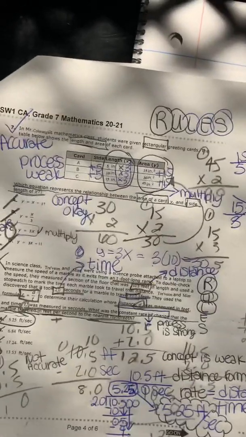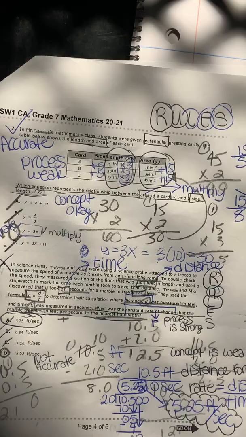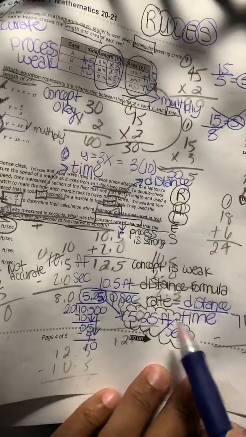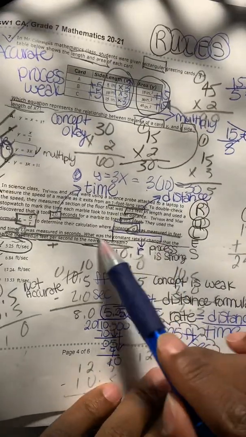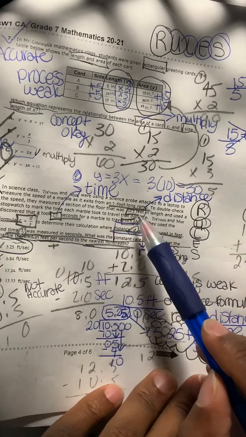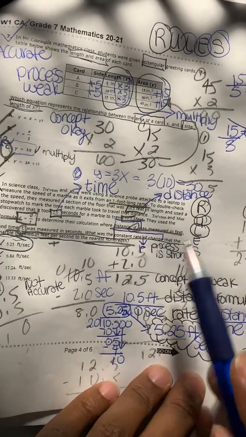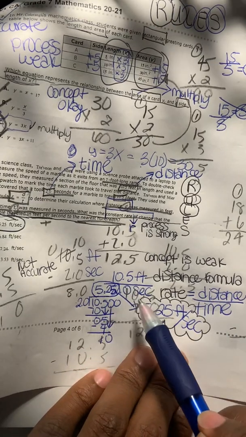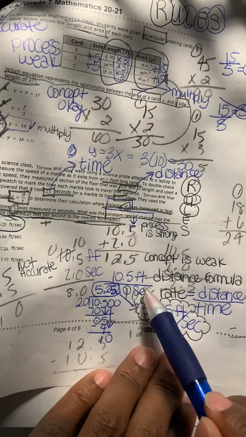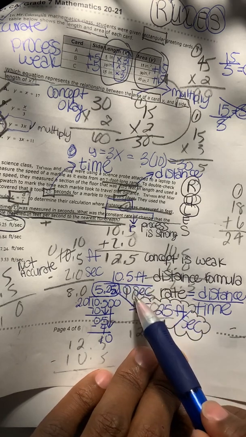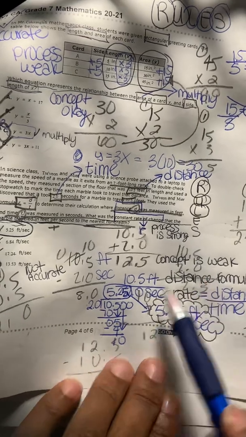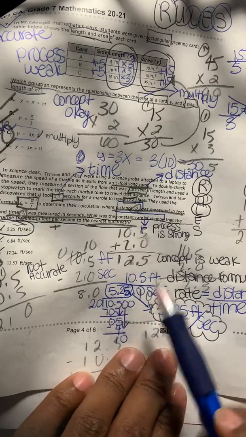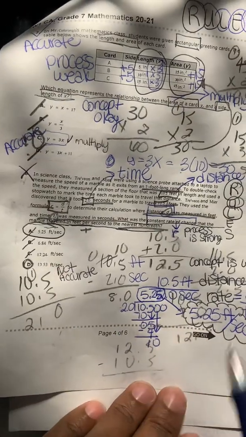So the answer to this problem, ladies and gentlemen, is A, 5.25 feet per second. What you have to do is you have to do rate. The rate is equal to the distance divided by time. We figured out that the time is 2 seconds. We figured out that the distance is 10.5 feet. So the rate is equal to 10.5 feet divided by 2.0 seconds. When we did 10.5 divided by 2, we got 5.25. And our answer is A, 5.25 feet per second.